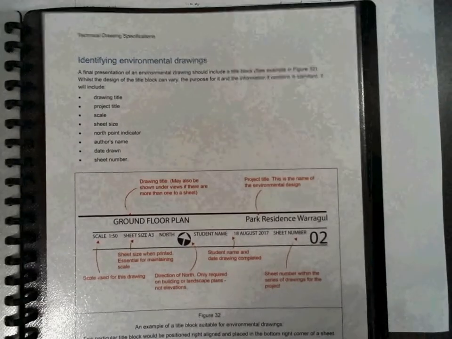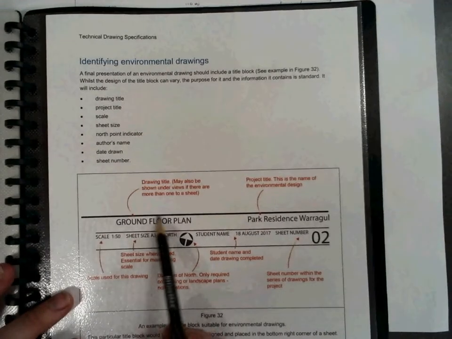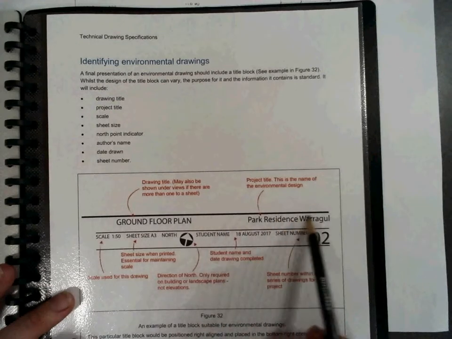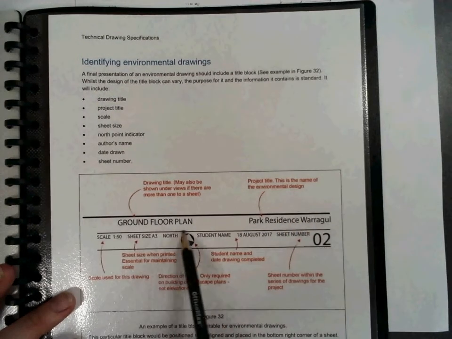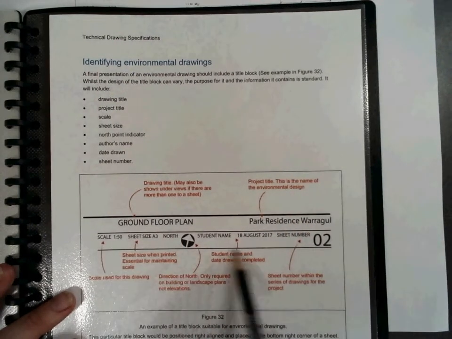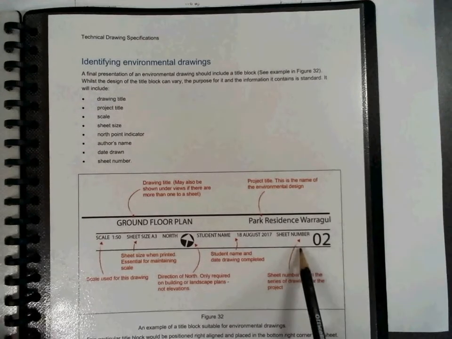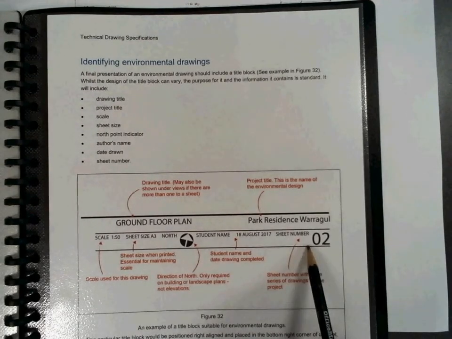When you look at this as well, you can see that this line here is 2 millimeters thick, and these lines here, 1 and 2, are 1 millimeter thick.